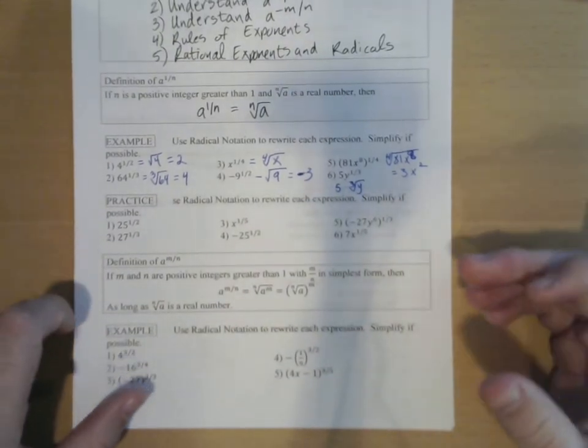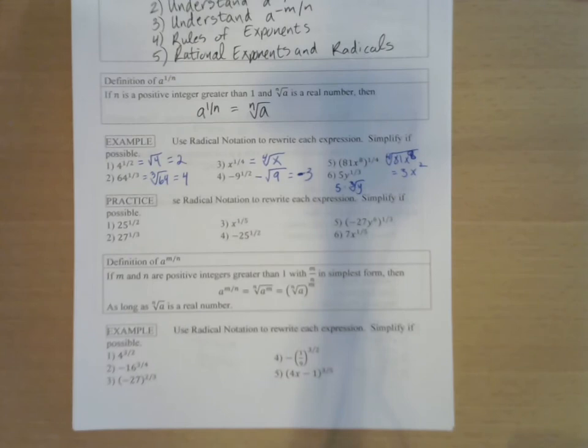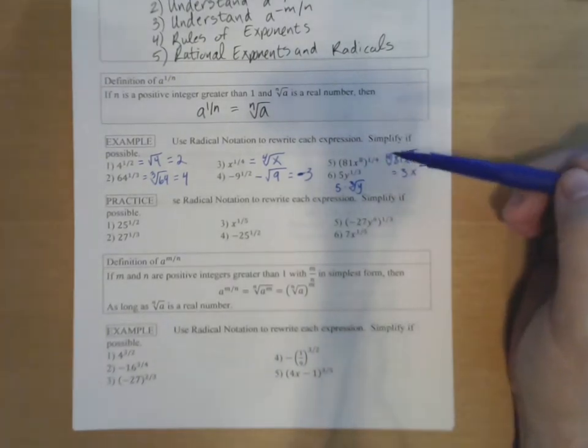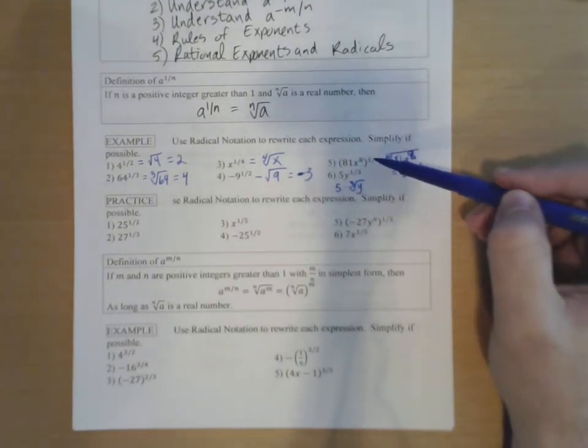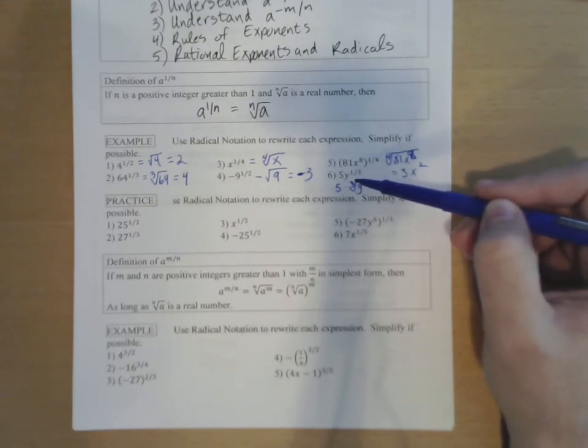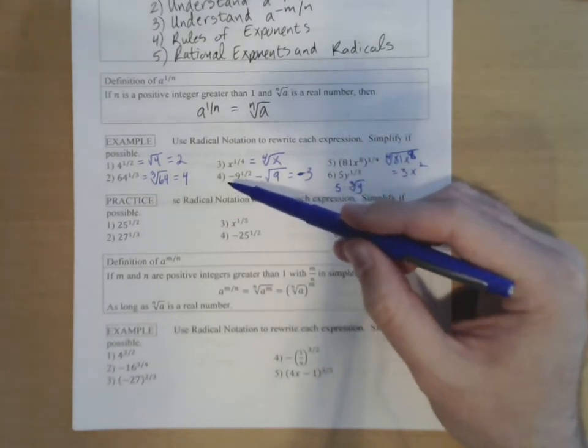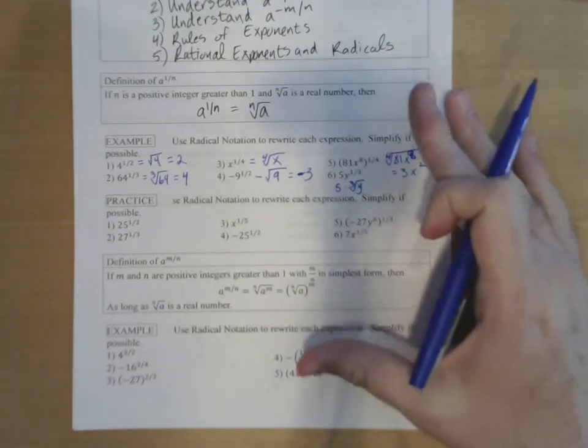Some practice problems here look very, very similar. Just getting used to making sure that we are applying our exponents properly when there are parentheses, when there are not parentheses, when negatives show up, and etc.